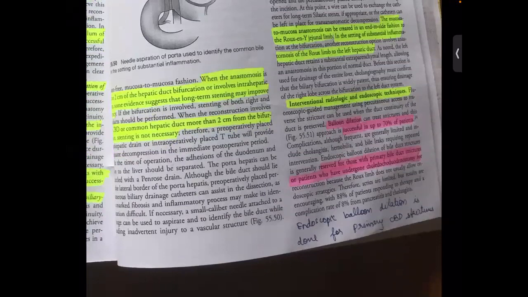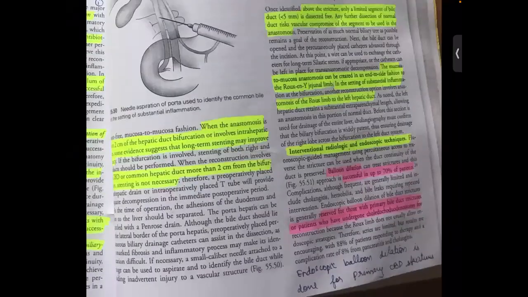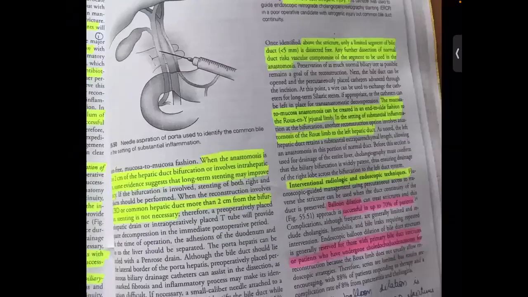So for the CBD or common hepatic duct more than 2 centimeters from the bifurcation, stenting is not necessary. So for distal lesions more than 2 centimeters from the bifurcation, no need for stenting. So this is an important MCQ point for who needs stenting and who doesn't need stenting.